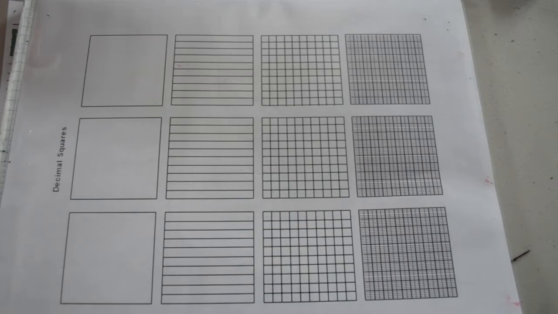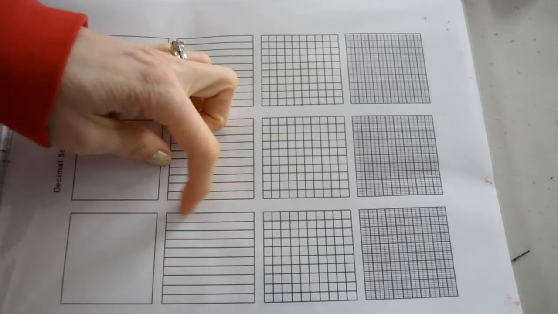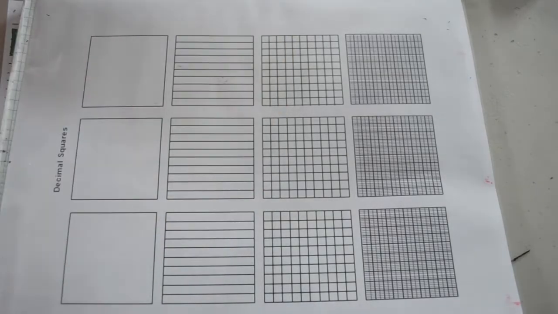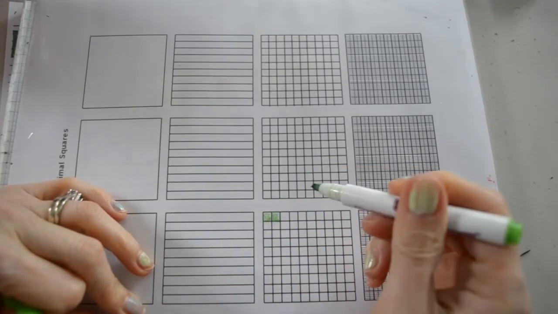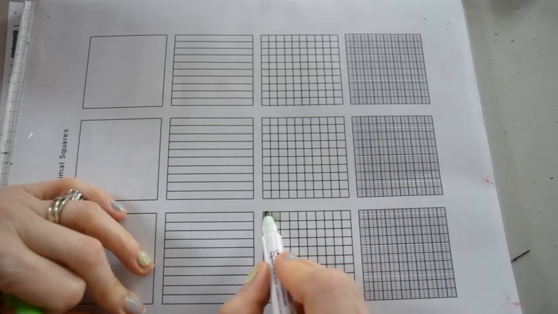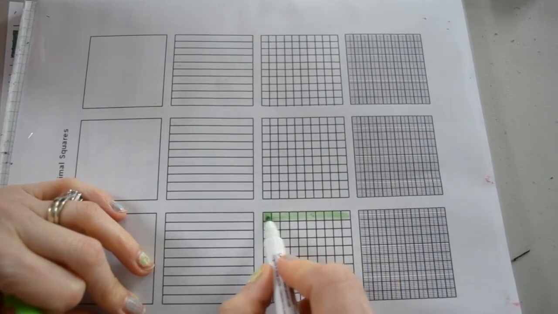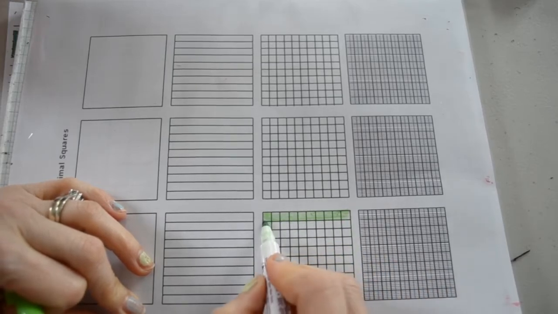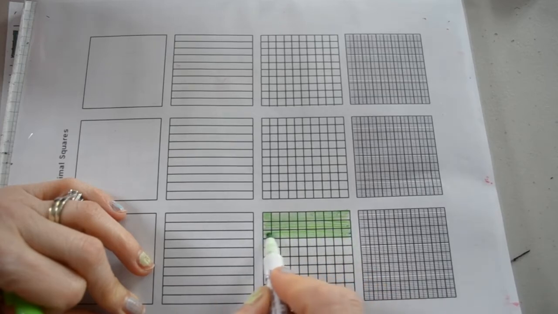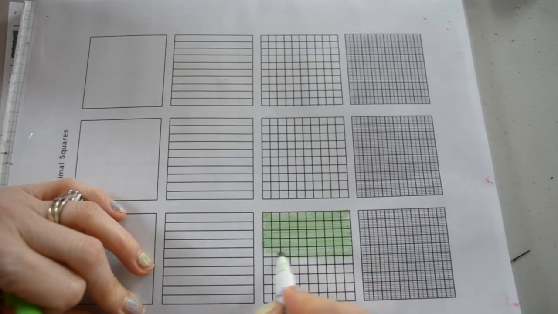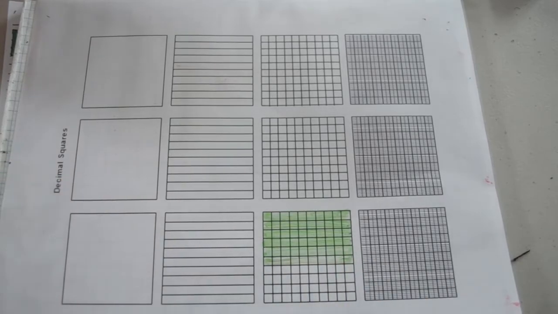So if we take a random percentage like 60%, and we know that a straight line is 10, then all we have to do is color in 60 of these little squares, or you can do it in rows counting by tens. So we have 10, 20, 30, 40, 50, 60. So that's 60% right there.